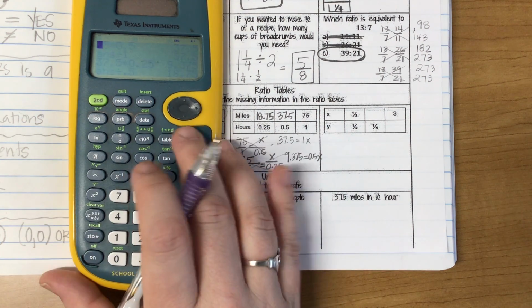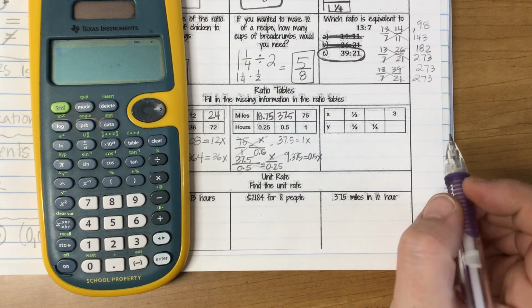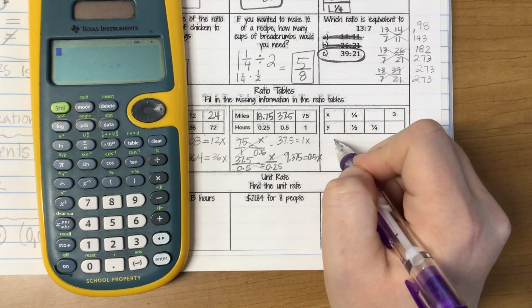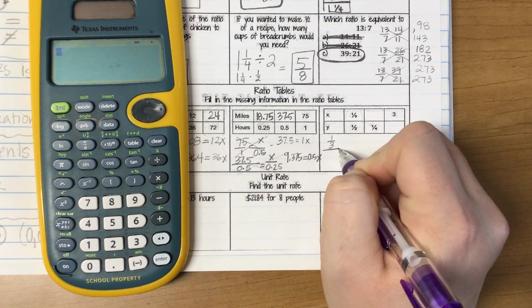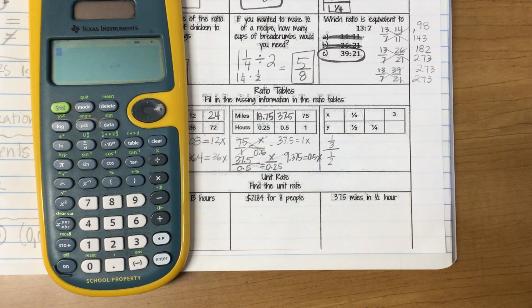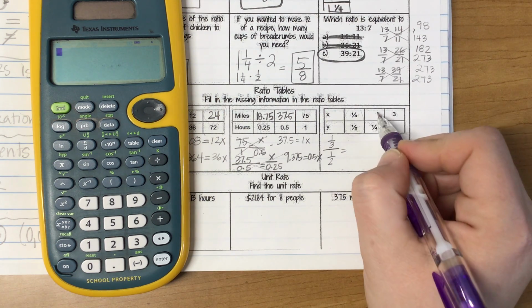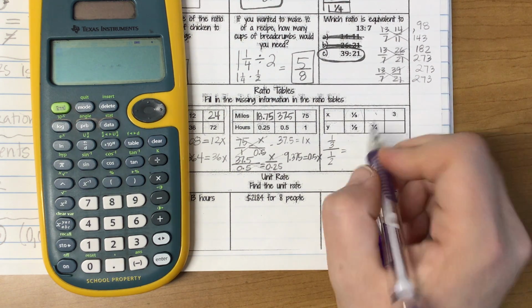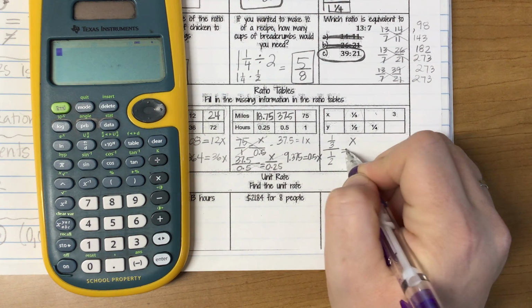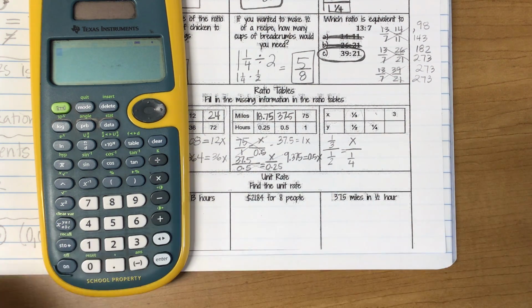Good. But if you just think of it as 1/3 over 1/2, I'm going to run out of room. I have to write too big. 1/3 over 1/2 equals, what's this fraction? X over 1/2, right? Or 1/4.